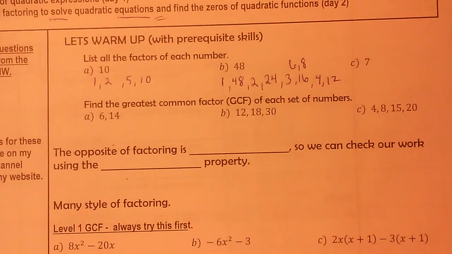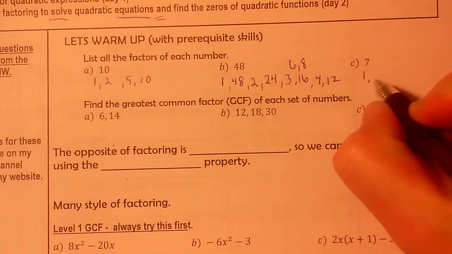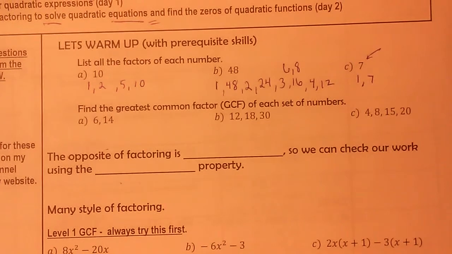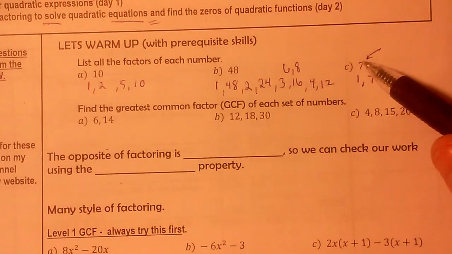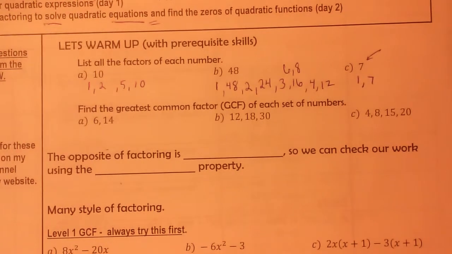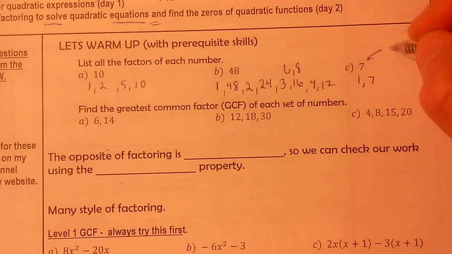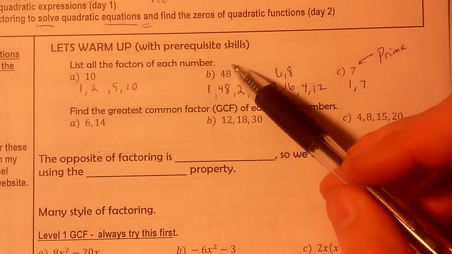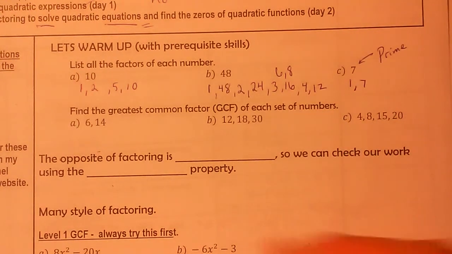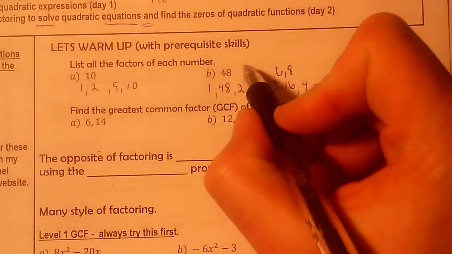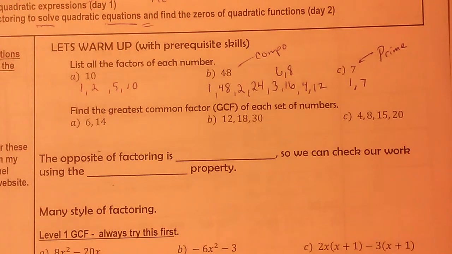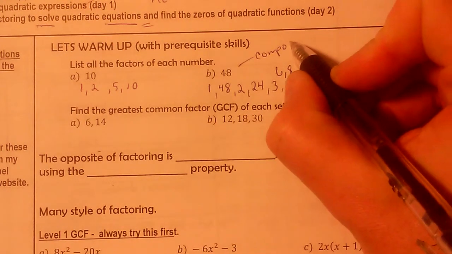All right, C, 7. Numbers that go into 7: the number 7 itself and 1. This has a special math word. Actually, these do too. Numbers that are only factors of themselves or 1 are called prime. And if this is defined, there's probably a vocabulary word for this one. I just learned this one without looking it up a couple years ago, so I didn't remember this as an Algebra 2 student. These are called composite. Composite numbers are composed of more than just the factors of themselves and 1.